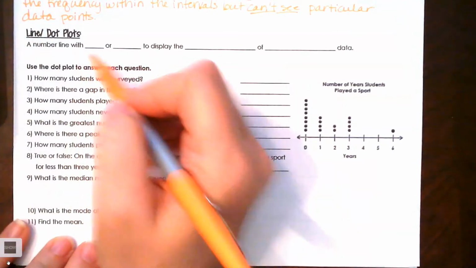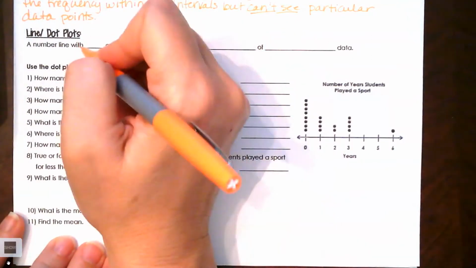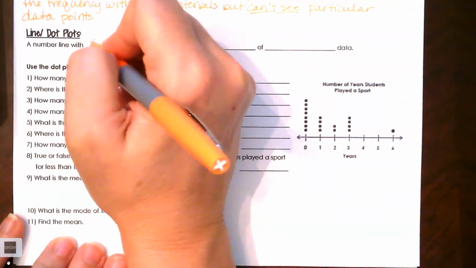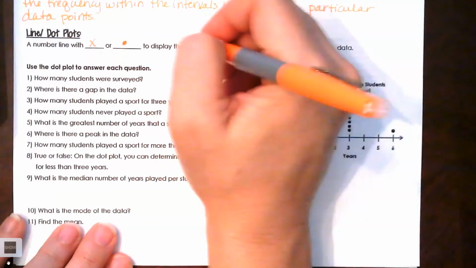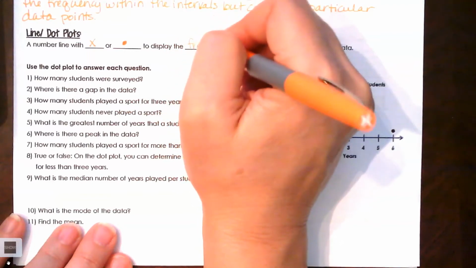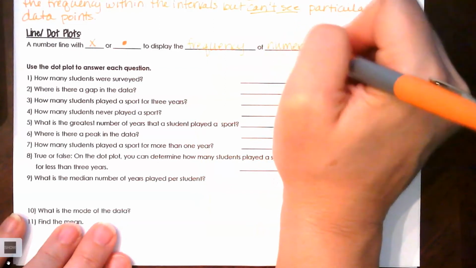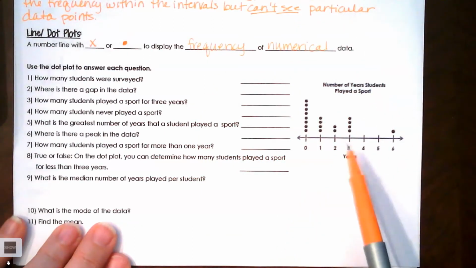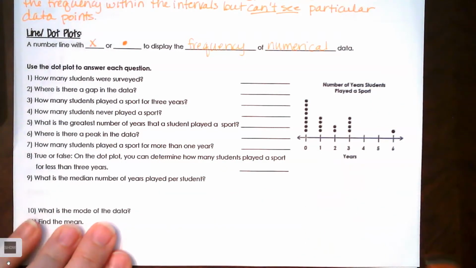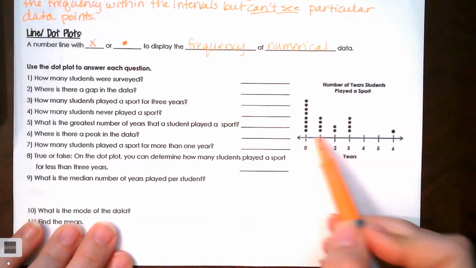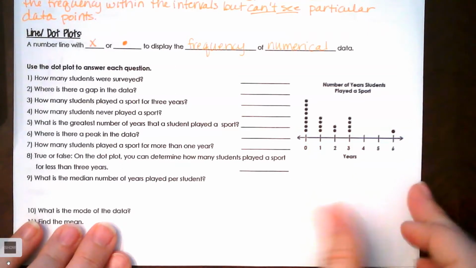So we're going to start with the definition of a line plot. They're also called dot plots. It's a number line with an X or a dot to display the frequency of numerical data. Well, it has to be numerical data because there's a number line, okay? You've probably seen these. You may not have known what they were called, but they're called line and dot plots. This one is a dot plot because it has the dots. If it had X's instead of the dots, it would be a line plot.